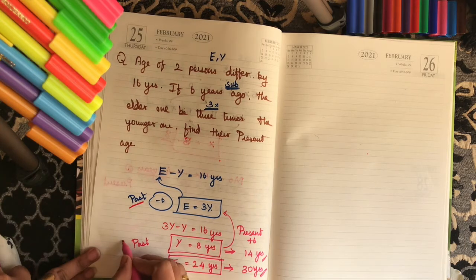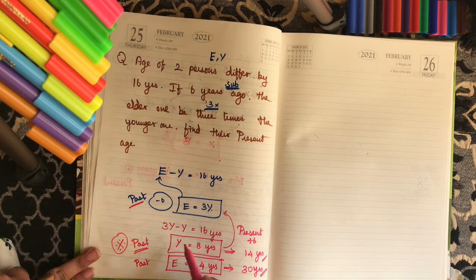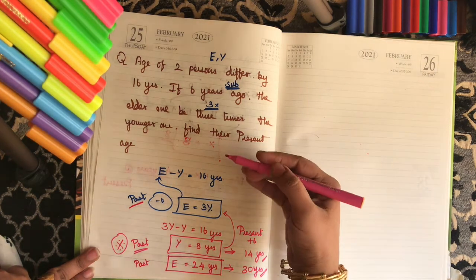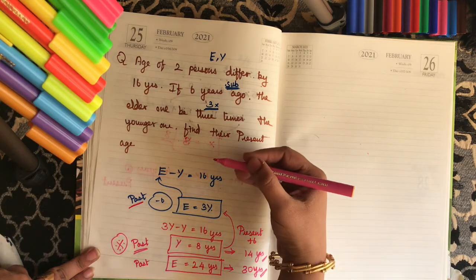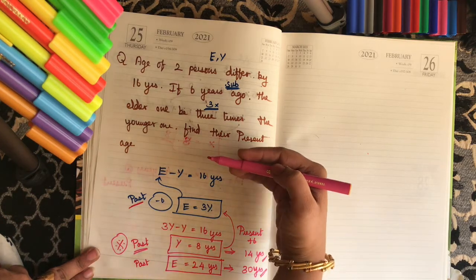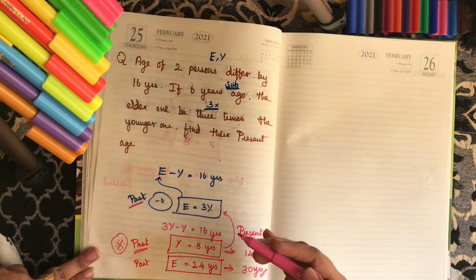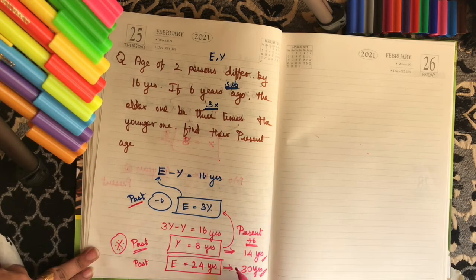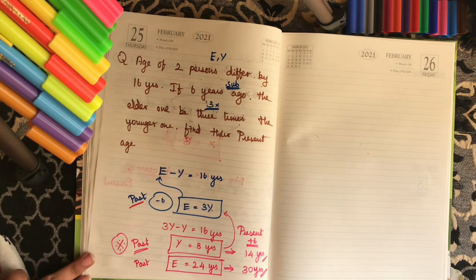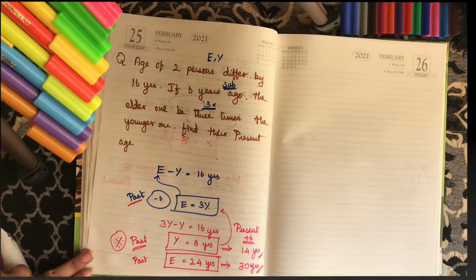Okay, so this is very, very important. The past, you don't forget that. So we have found the ages in the past. If we want the present, just add plus 6, because the ages are from before. So from past to present we have to travel 6 years. So just add 6 years here and you will get 14 years and 30 years as their ages. Okay, let's see the next sum.